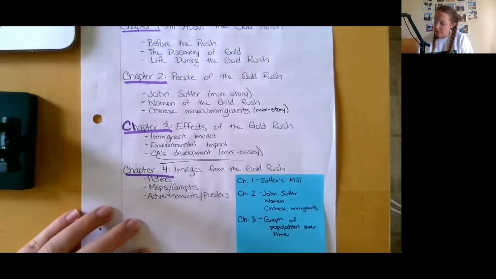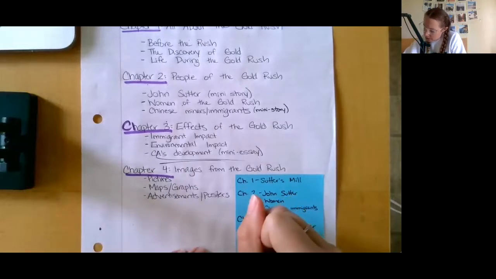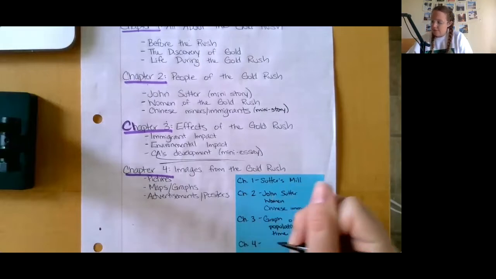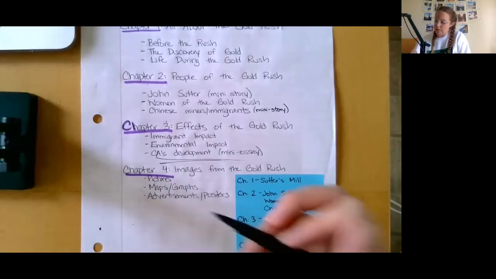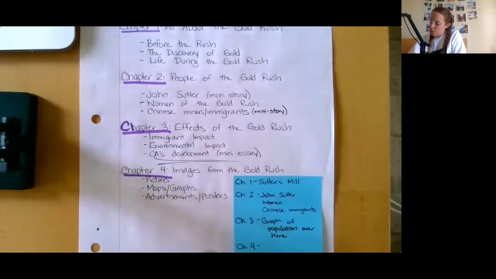And then I know my chapter 4, I'm going to include some more photos. And if you didn't want to do this chapter, that's okay. But I just thought it'd be a fun thing to add, because there's lots of advertisements and posters.